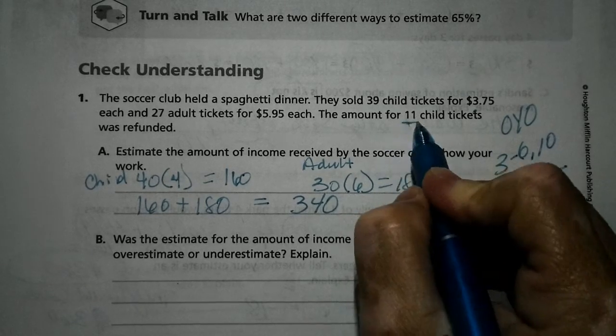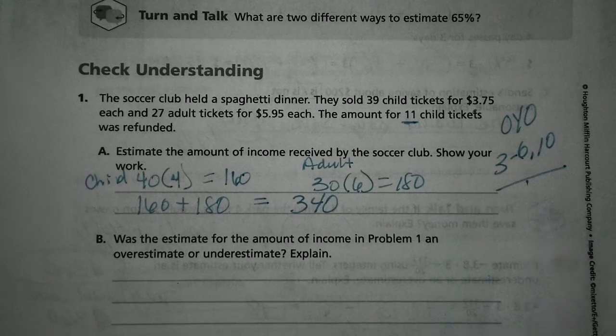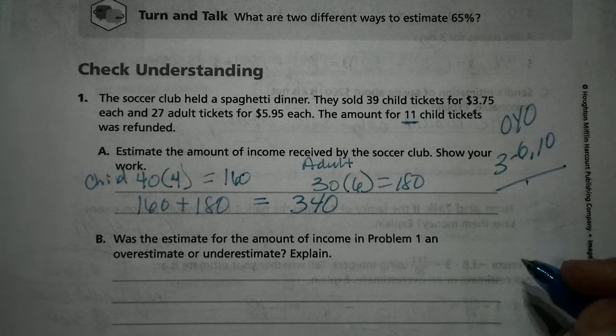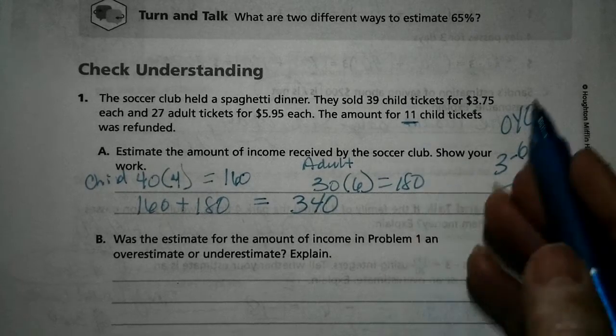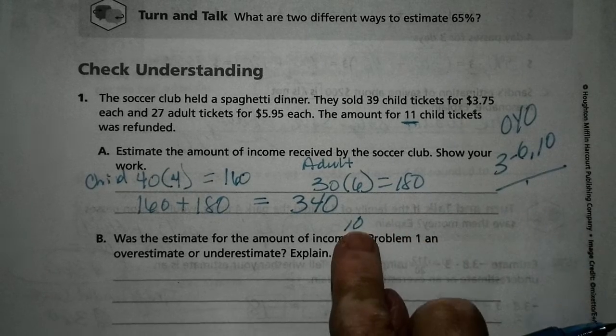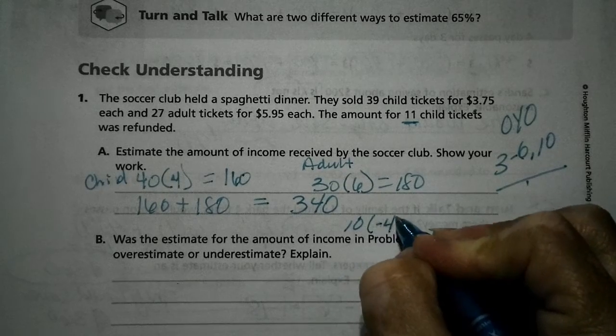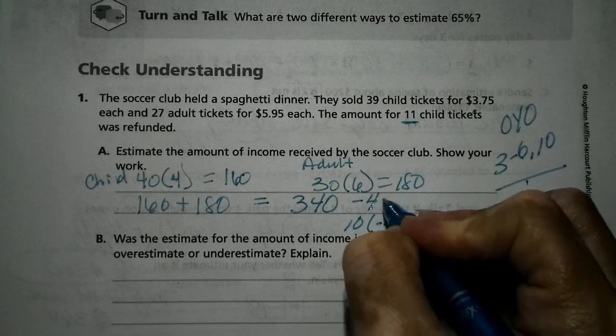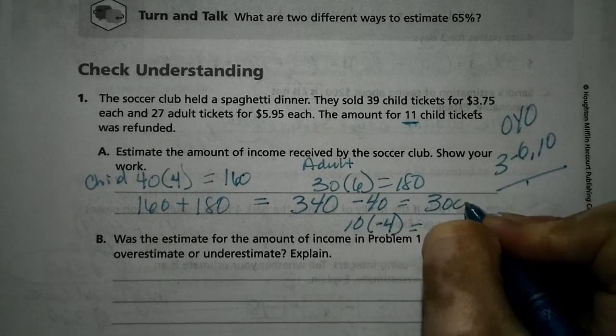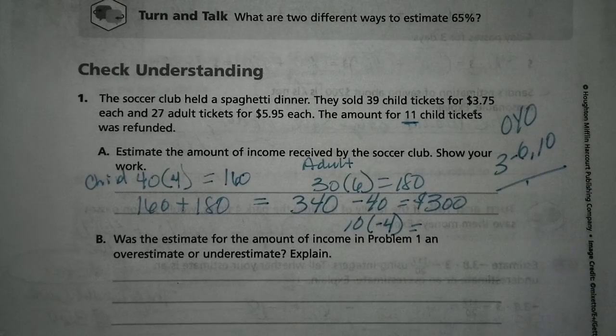And then we got to take 11 kids off. So what can we round 11 kids to? Oh, I didn't do that. I would round it to 10. And we're taking off $4. So we're going to take off 40. So they would make $300.